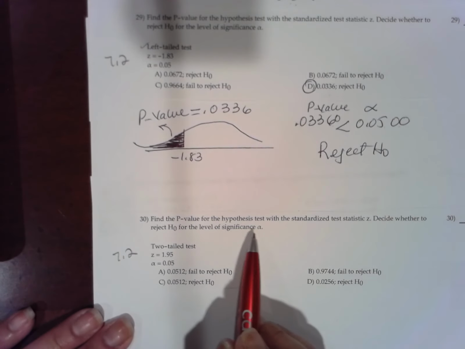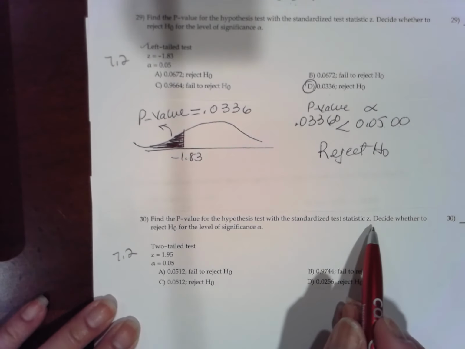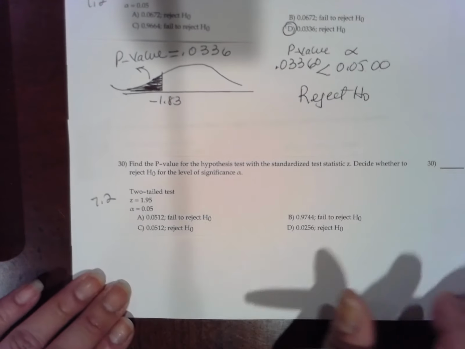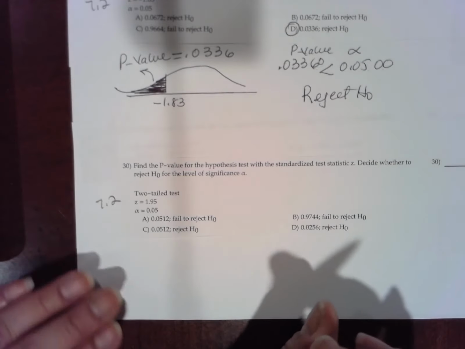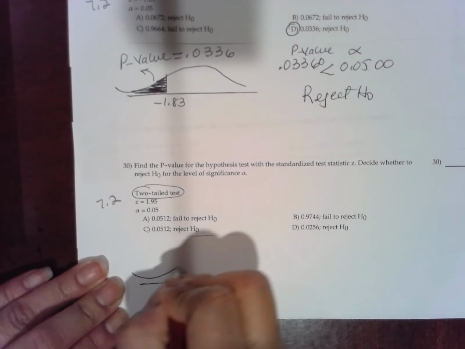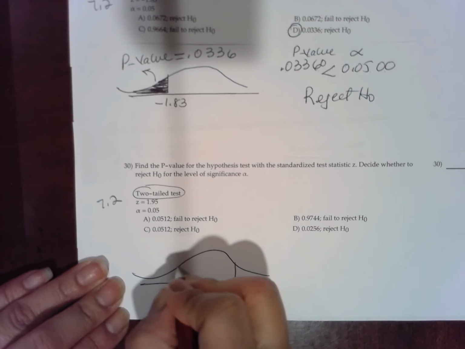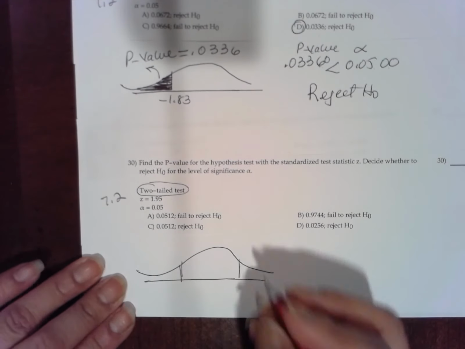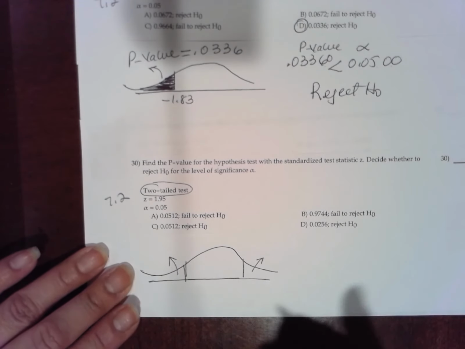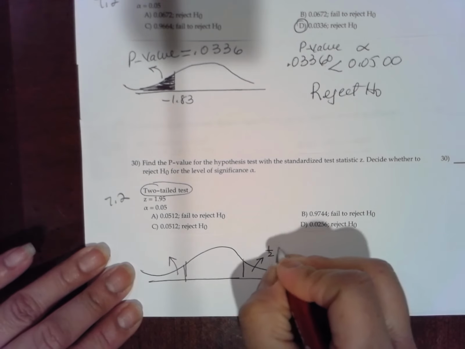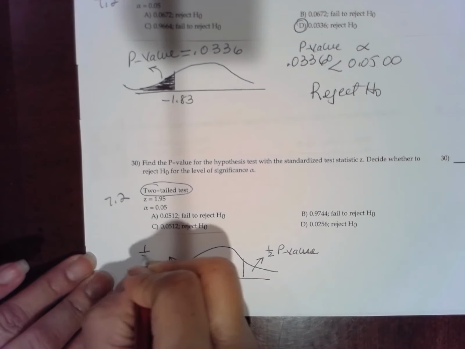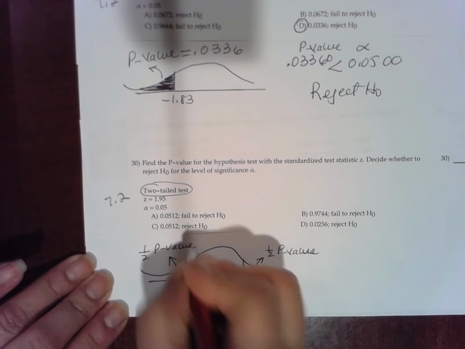Find the p-value for the hypothesis test with the standardized test statistic Z, and this one is a two-tailed test. We tend to sometimes miss this question, so it is a two-tailed test. We highly recommend that you draw the normal curve. The p-value is going to be the sum of the area in your tails. This one gives you half of the p-value, and the other one will give you the other half of the p-value.